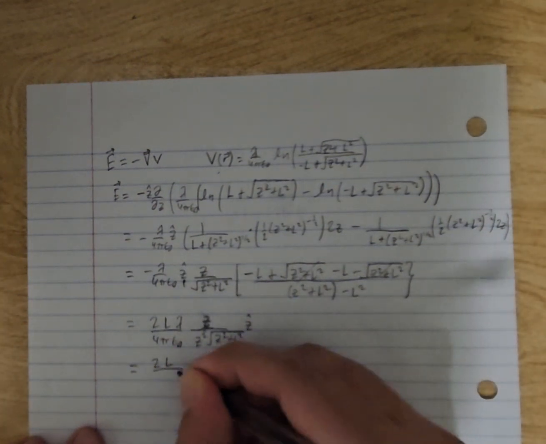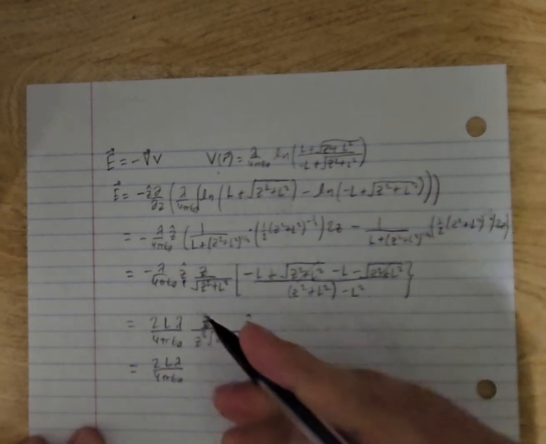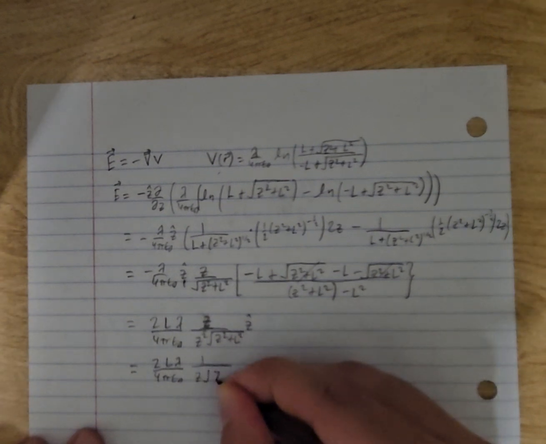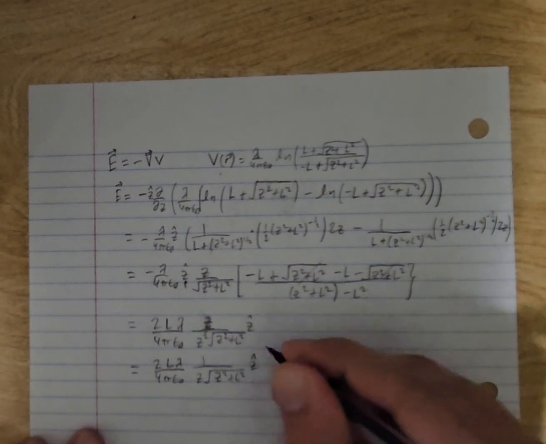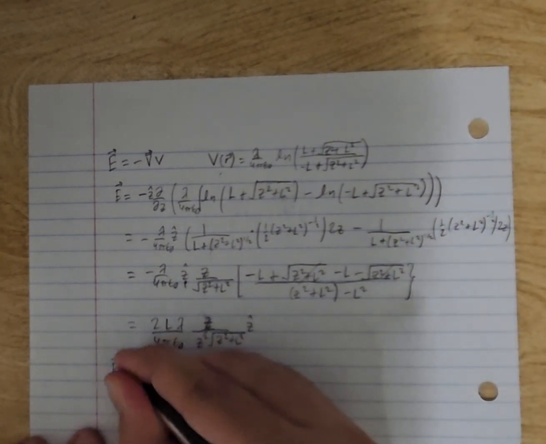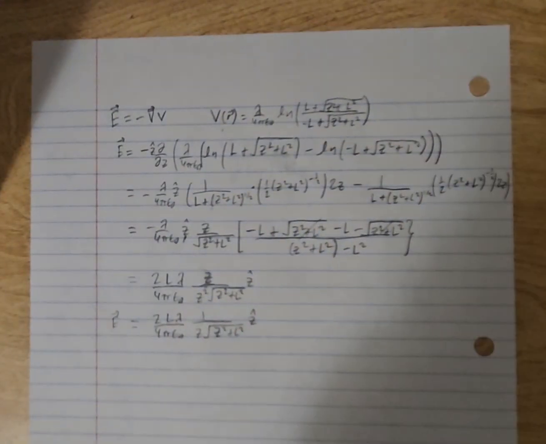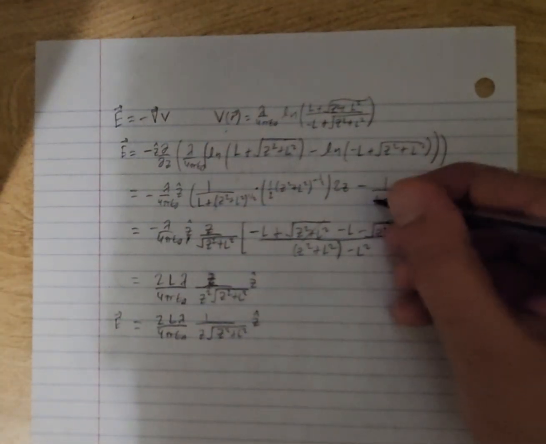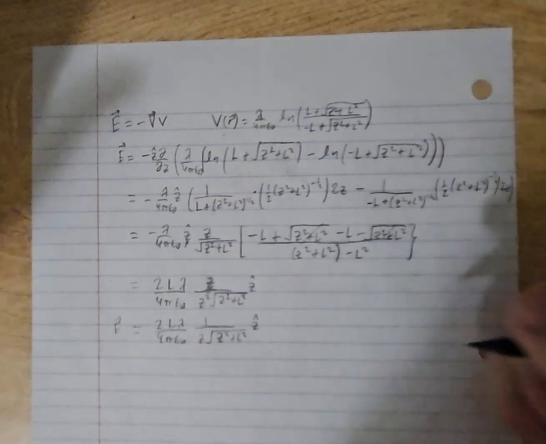And we're going to be left with 2 L lambda over 4 pi epsilon naught times 1 over z times the square root of z squared plus L squared, all in the z hat direction. And that's your answer. Oh, actually, before I make this mistake, there was a negative L here. And that is our answer. Thank you.